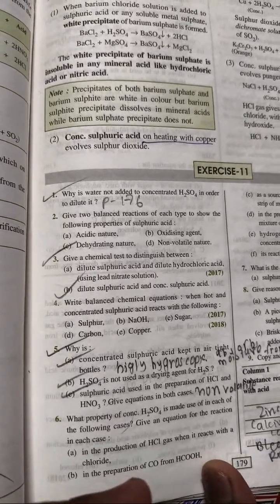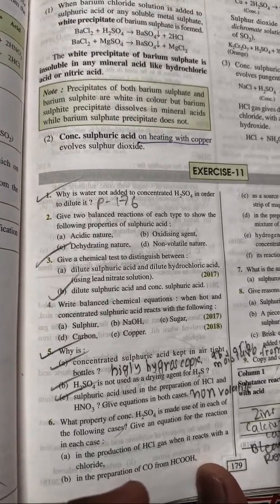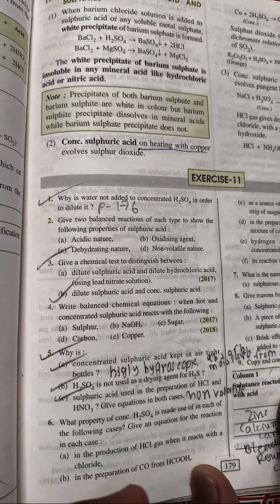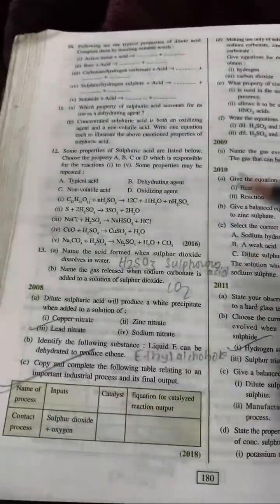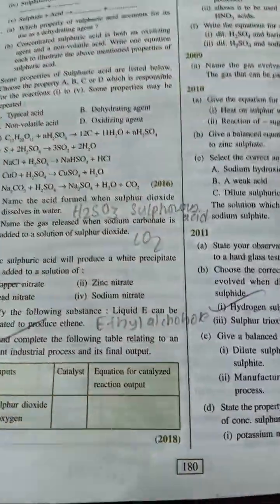Next, why water is not converted directly, the reason. Sulfuric acid on heating with copper evolves sulfur dioxide, what property of sulfuric acid. And organic chemistry, a very important chapter for you.